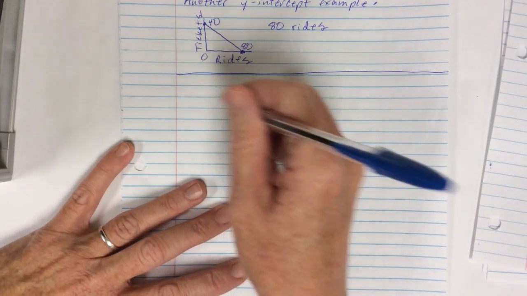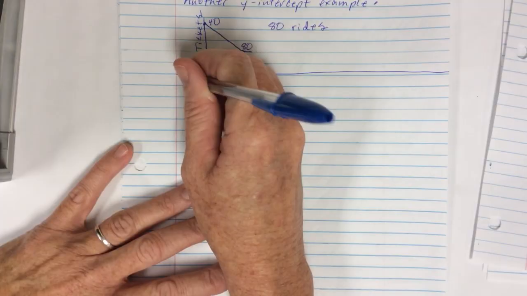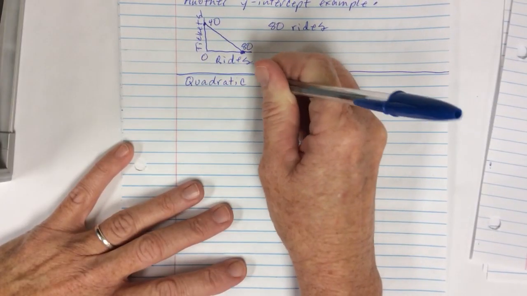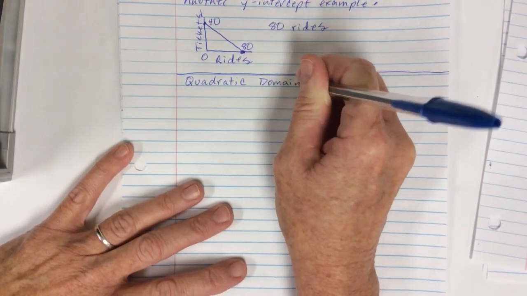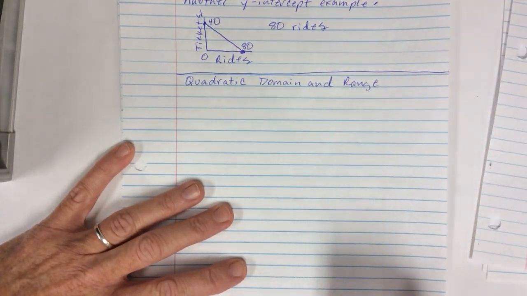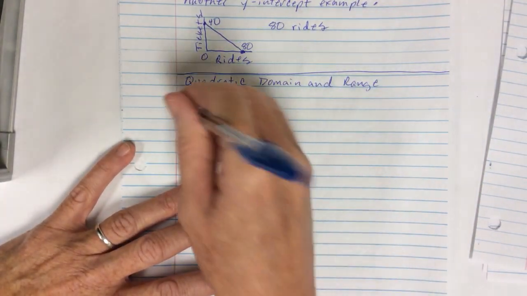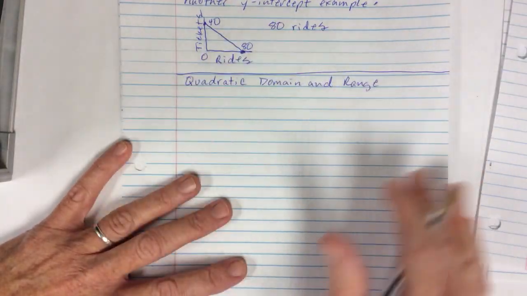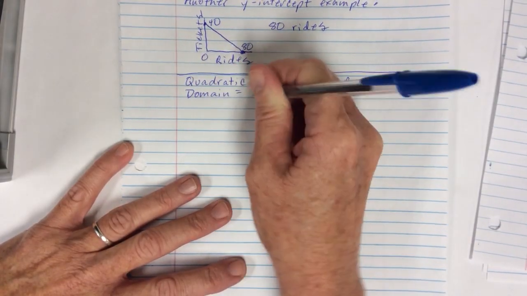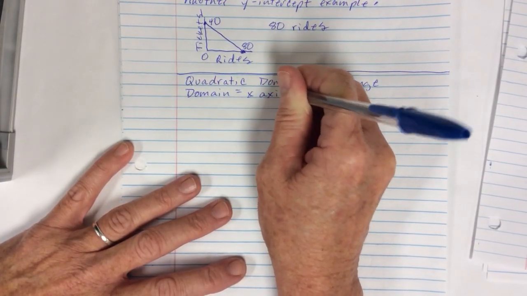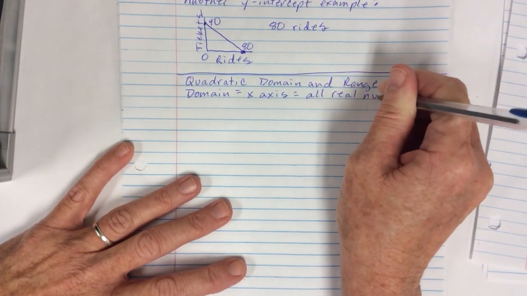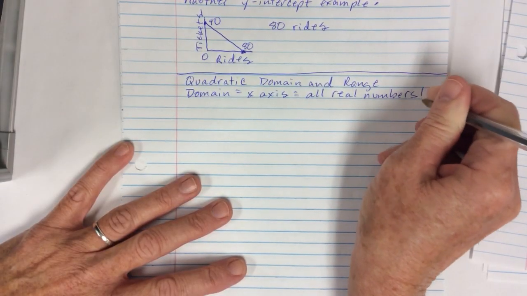Next thing is quadratic domain and range. For this test and this part of quadratic domain and range, the domain, which is the x-axis, is going to be all real numbers. Okay?